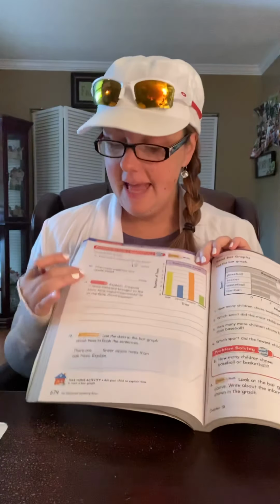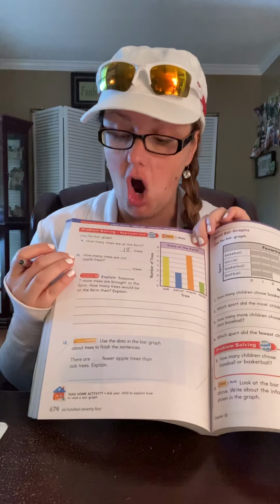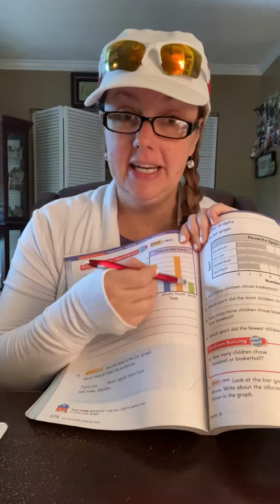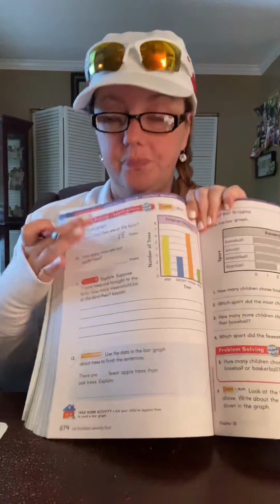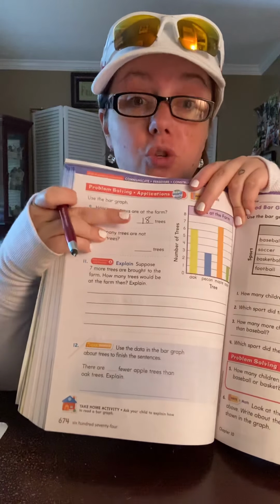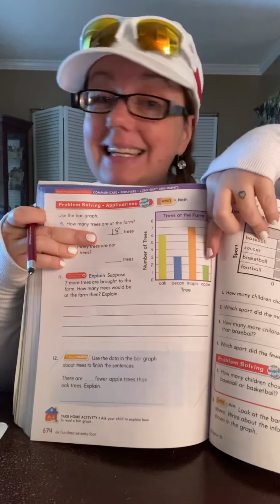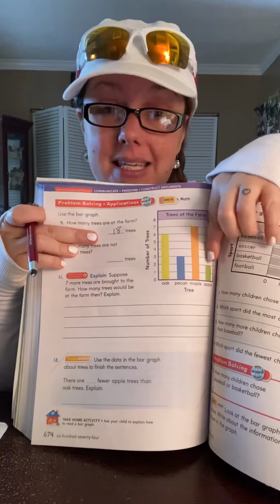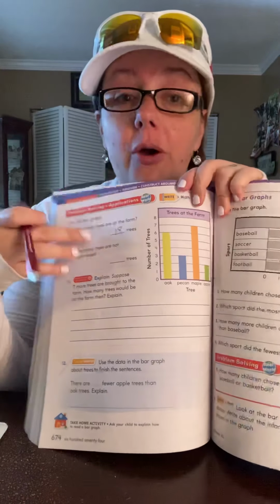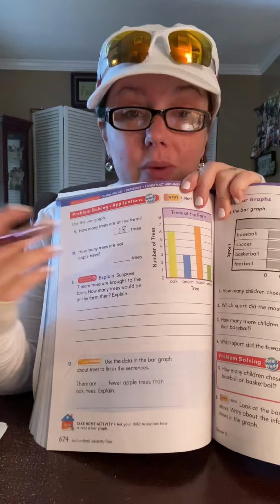Then we've got number 10, guys. How many trees are not apple trees? So guys, we're not going to count the apple this time. You can do this 2 different ways, kiddos. Number 9 told you how many trees altogether were at the farm. If we're not doing apple, you can subtract the amount of apple trees from 18, or you can go back and count each one except for apple. So let's do it both ways and make sure we get the right answer, okay?